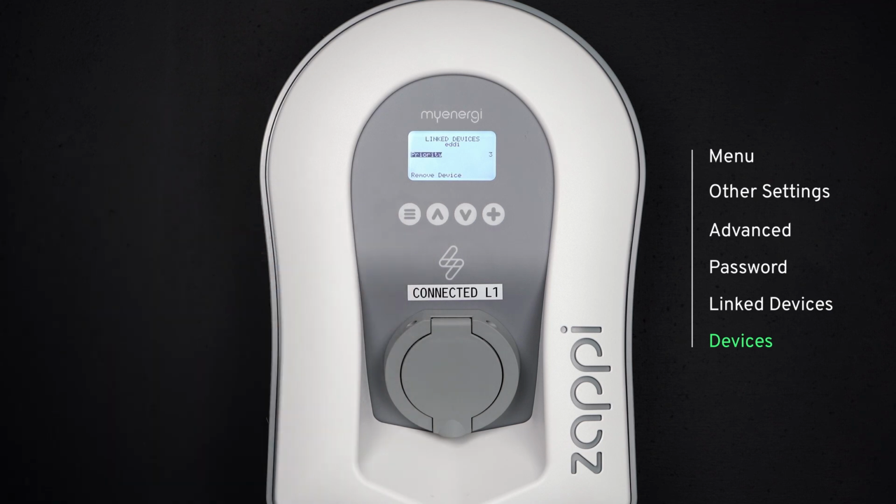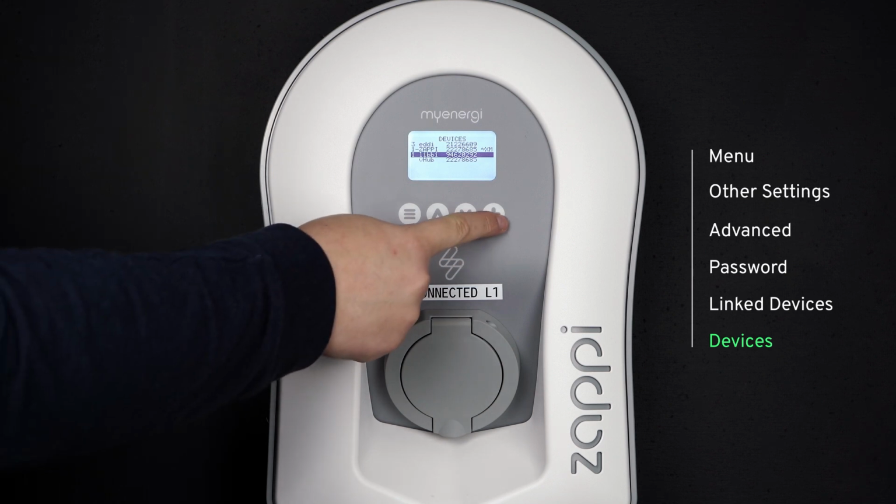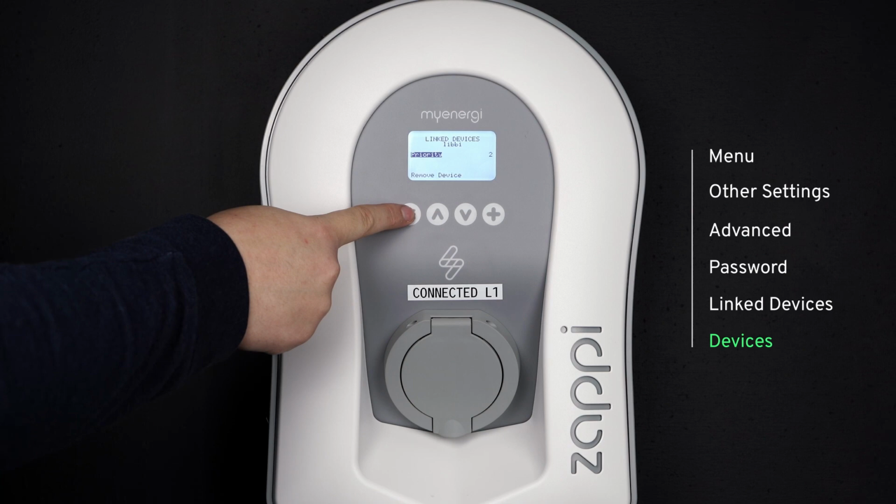Once that's saved, just press the menu button back, your 3 lines button, and you'll be able to see that device priority has changed. If you want to change any others, just scroll down to which one you want to change and repeat the process again.